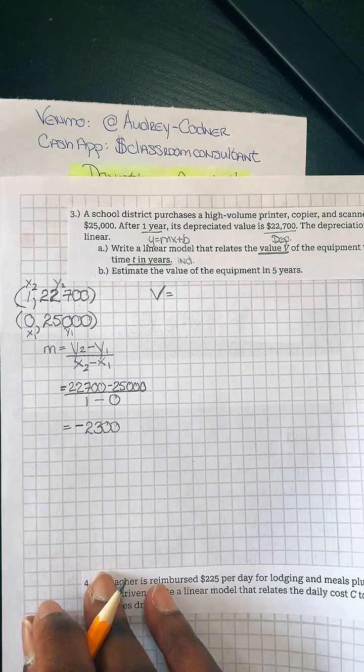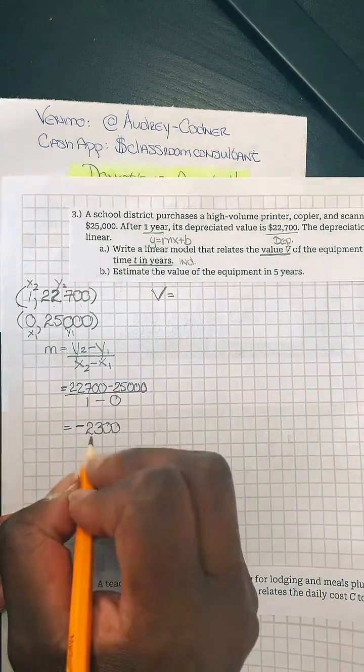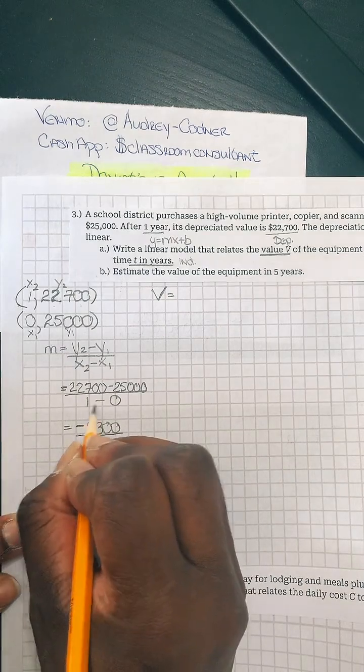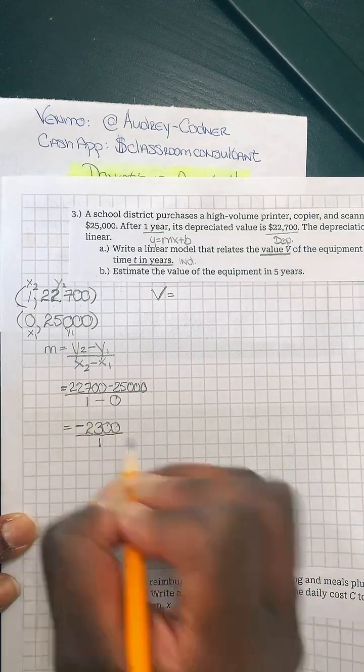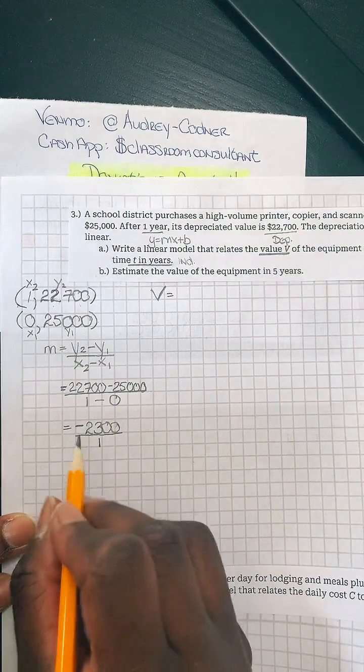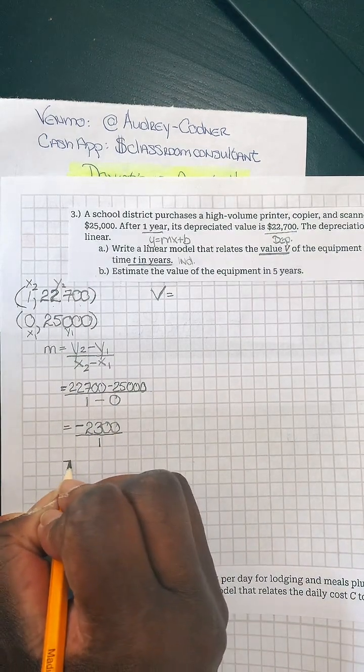Don't forget the negative. And 1 minus 0 gives me 1. So we all know anything divided by 1 is itself.